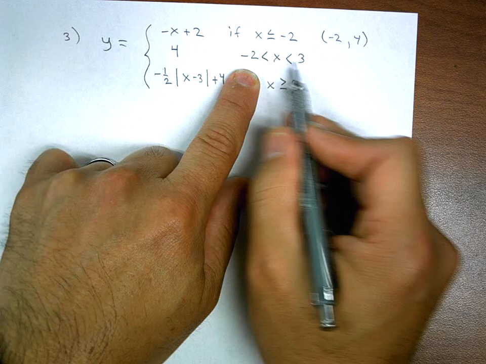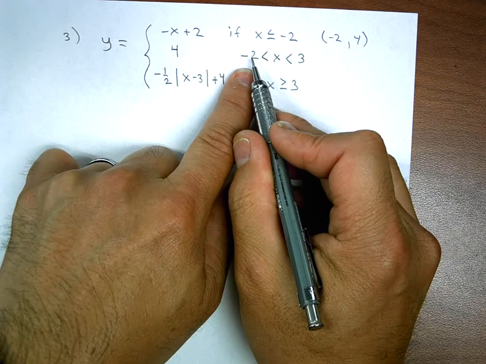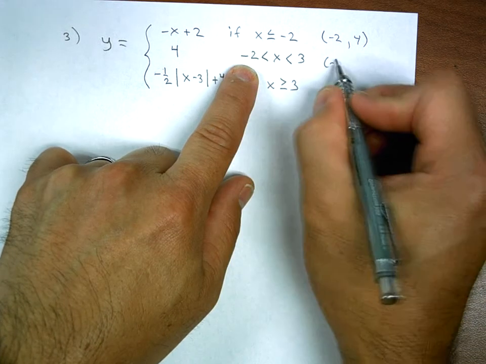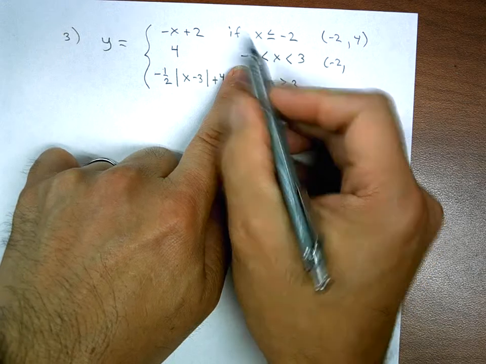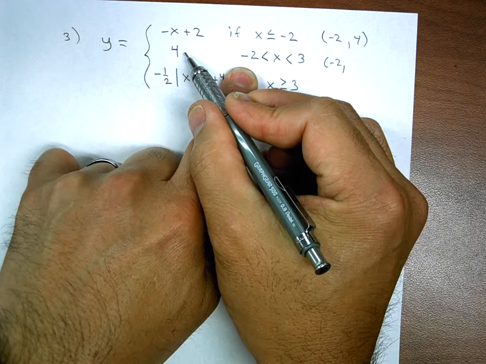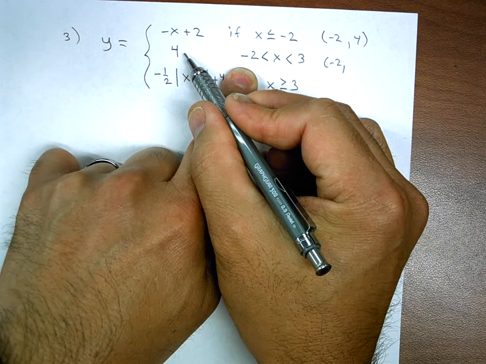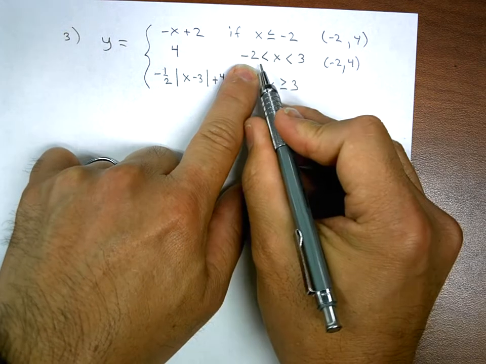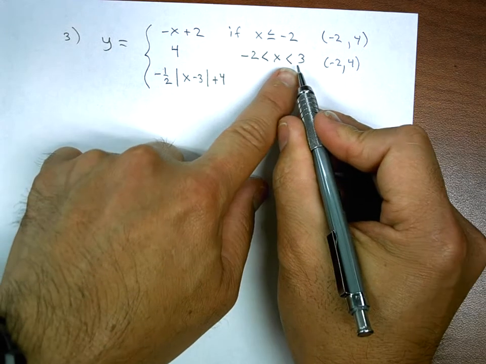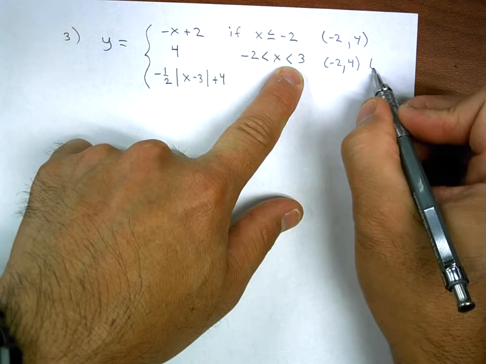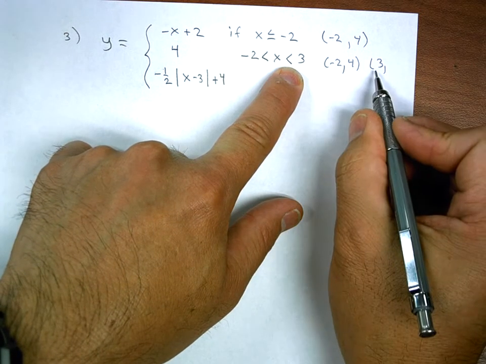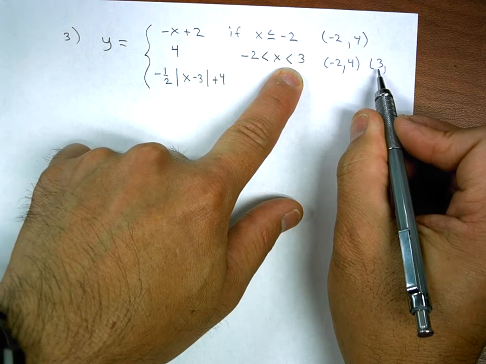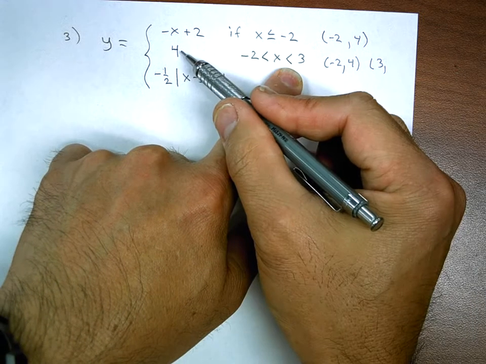For the second piece we'll get 2 points. If we plug in negative 2, there's nothing to plug in, but what's y? Always 4, right? So negative 2, comma 4. Then we go to 3, so we get another point: 3 comma 4, because y is always 4, doesn't matter what x is.